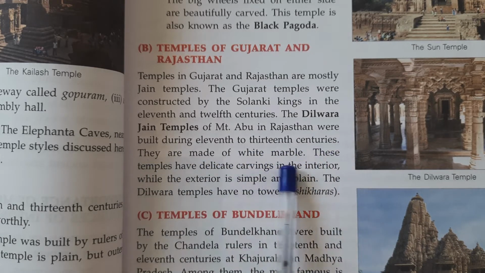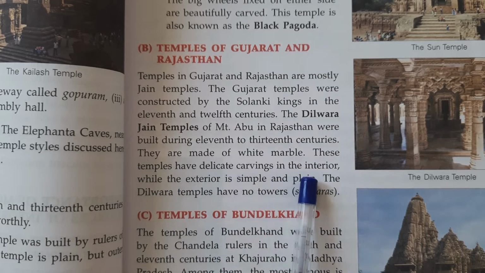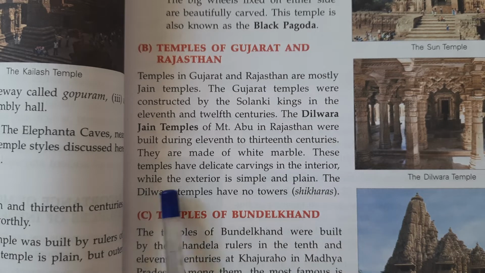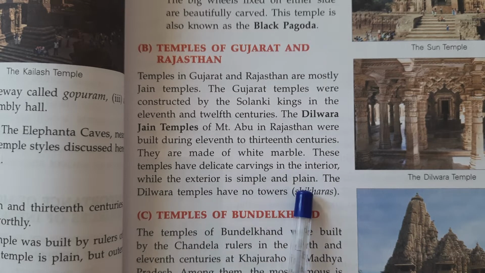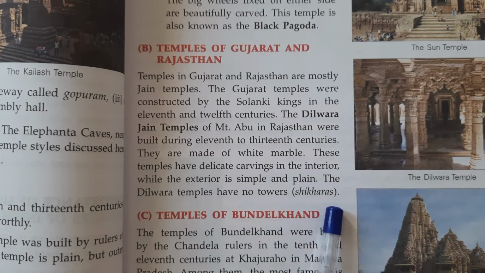They are made of white marble. These temples have delicate carvings in the interior while the exterior is simple and plain. The Dilwara temples have no towers, shikhars.